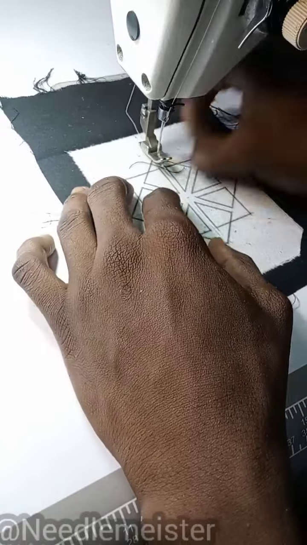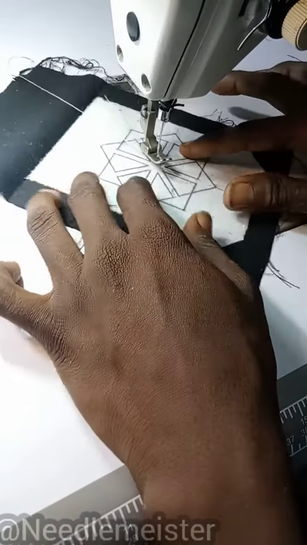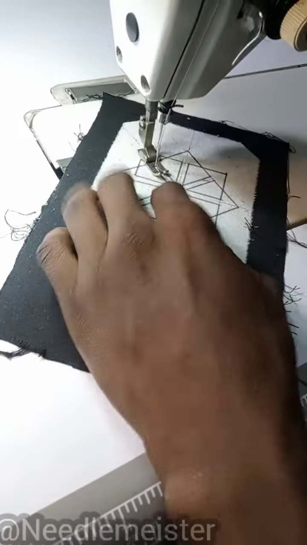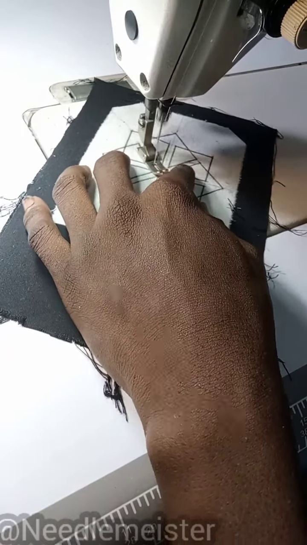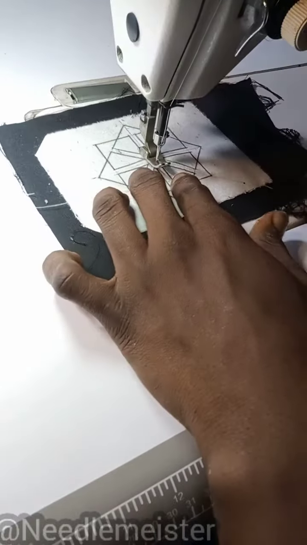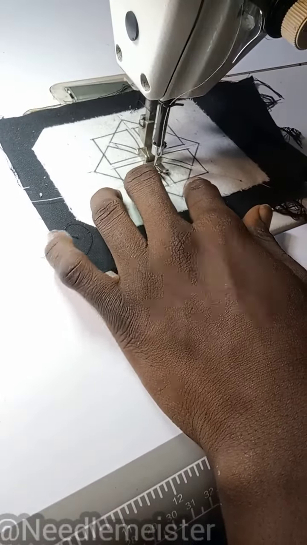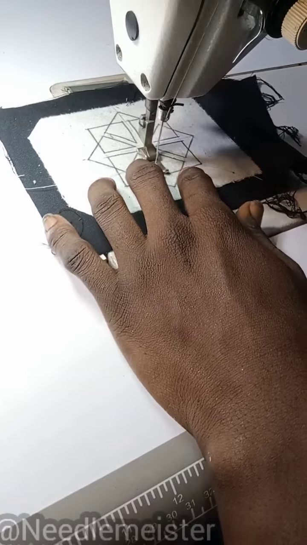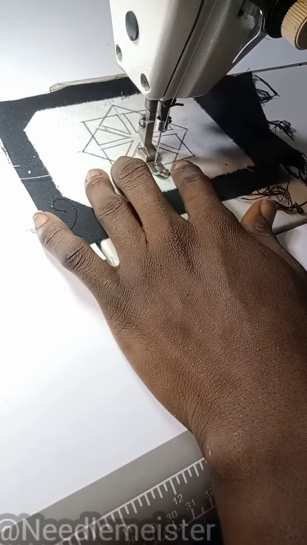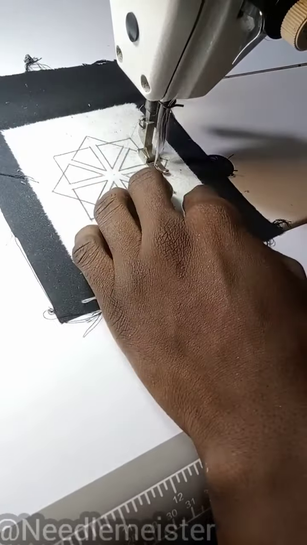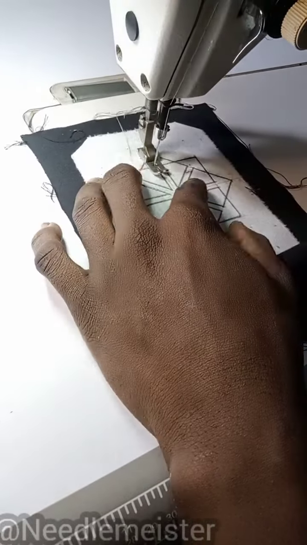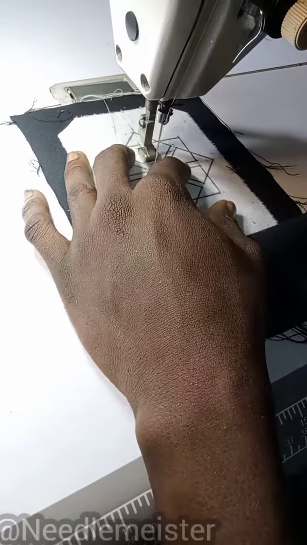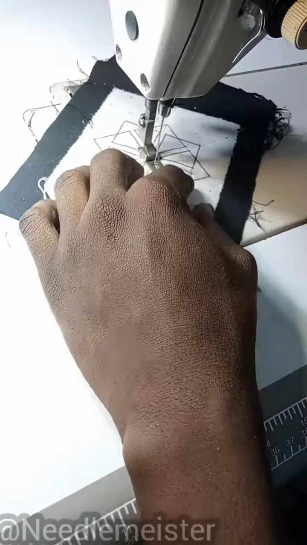You can start the tracing anywhere. Remember, it's an infinite loop. That is, anywhere you start, you are going to return there again. I was as slow as a snail while doing this. I advise you also to do the same, because the more accurate you are in your tracing, the more beautiful it's gonna appear at the other side.